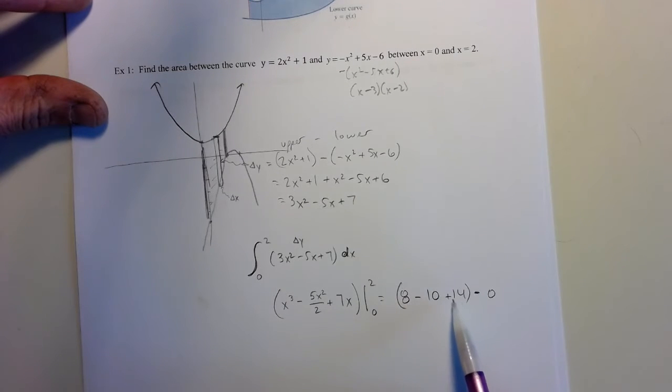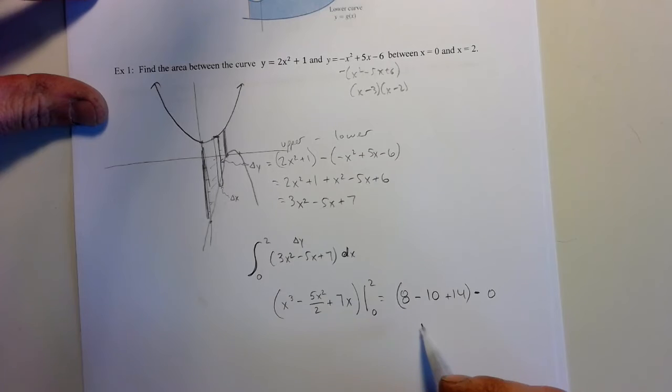Let's see. So I put these together, and I get 12. This must be positive. Let's put a little note there.